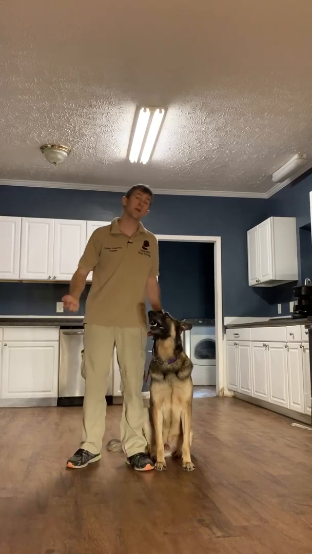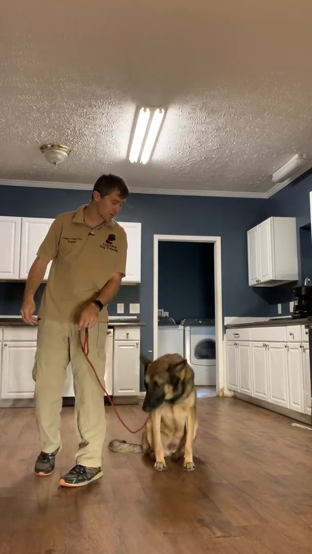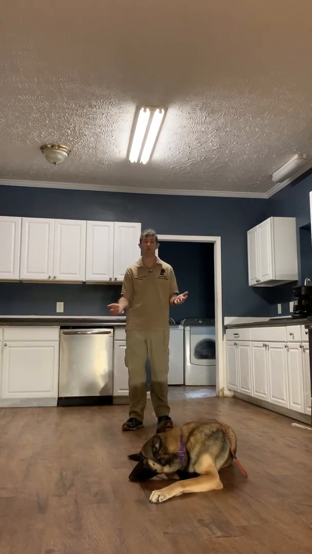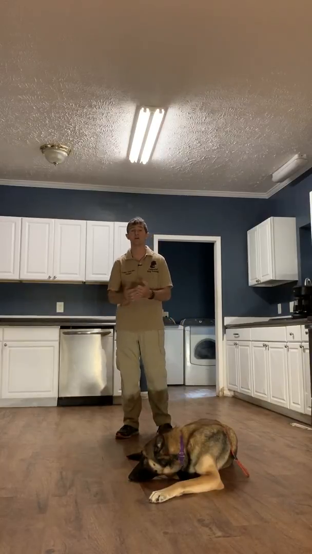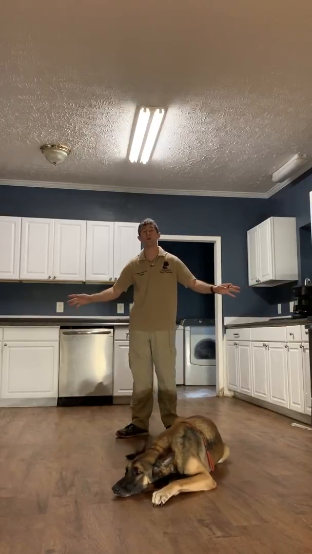Now, if I just want a non-positional sit, can I make that? Of course I can. "Axe down." I can absolutely do anything I want to do. So if I wanted to make a non-positional sit, I just change the command. So it's just put your butt on the ground wherever you are. I don't care where you are.